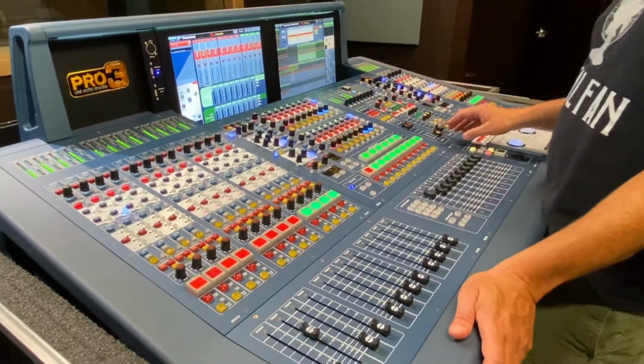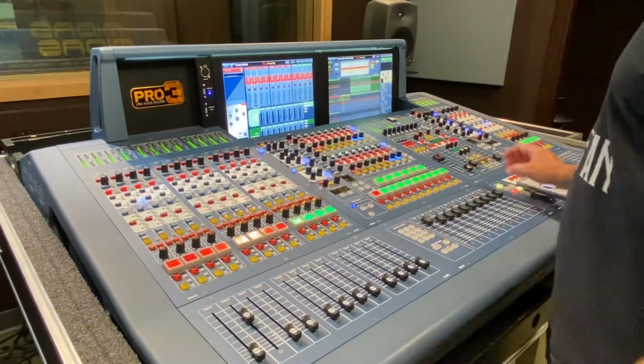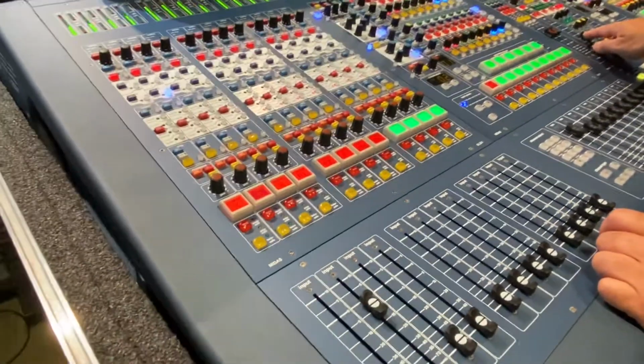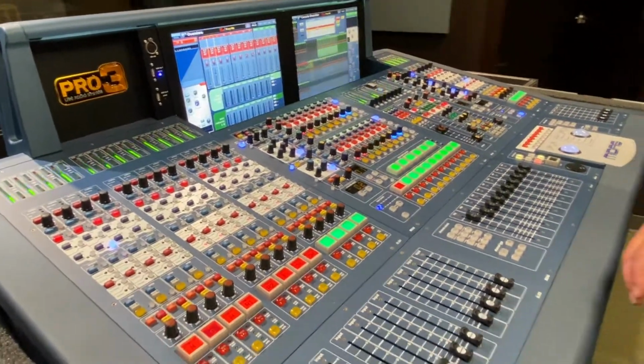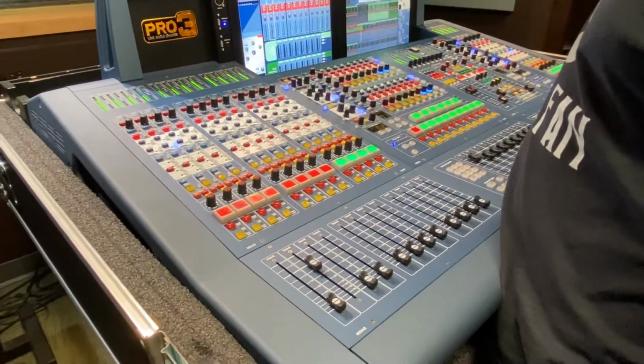Go. Aux sends. Now, aux sends and returns, getting reverb working on this console is a bit complicated. So I've got, it's labeled snare, but it's actually a conga drum working. I can hear it. And let's go through the whole process in order of signal flow. Make sure your fader's up, because aux sends, of course, are post fader.